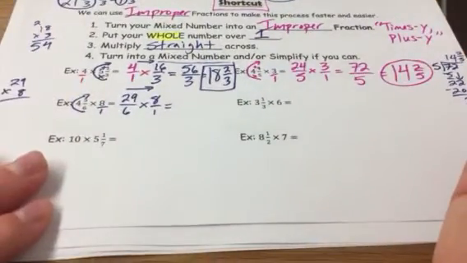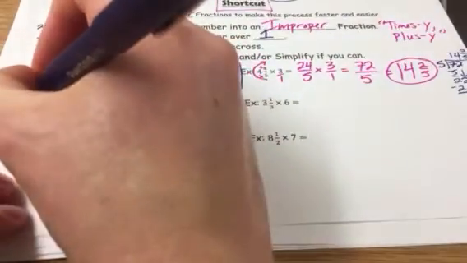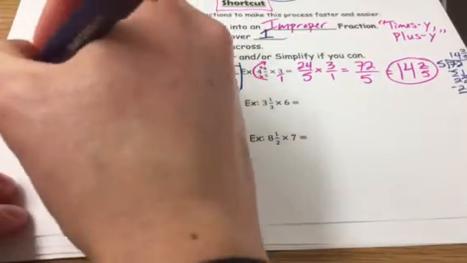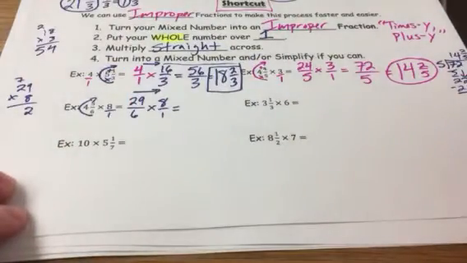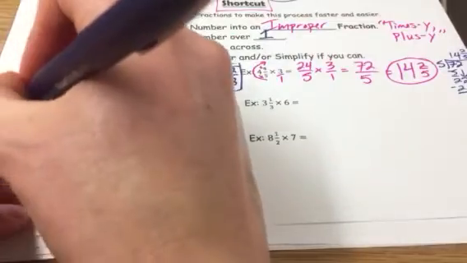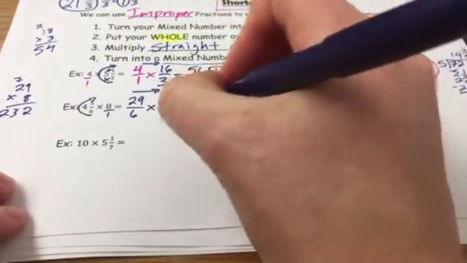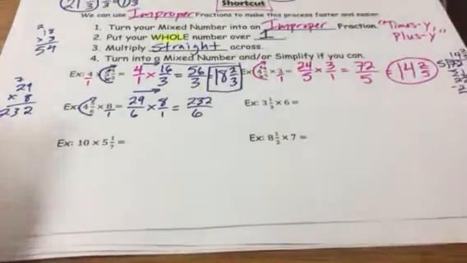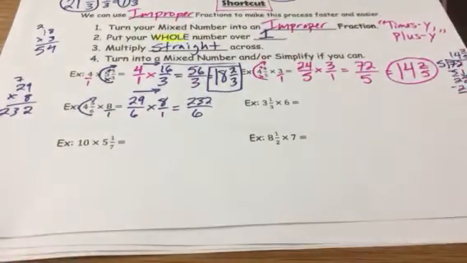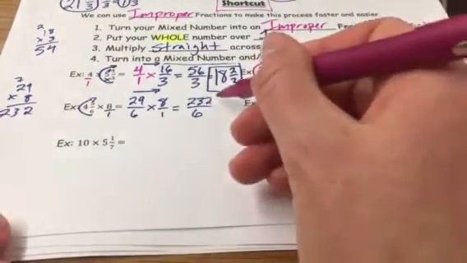I'm going to set up 29 times 8. 8 times 9 is 72. 16 plus 7 is 23. So you have 232 sixths. Now this is definitely a moment where you're going to need to use some long division here to figure out how many times 6 goes into 232.